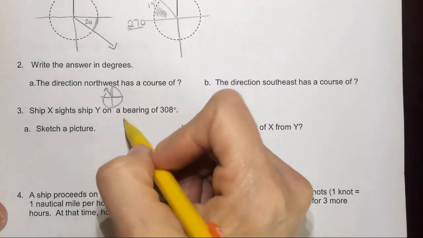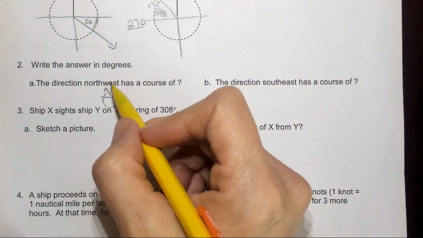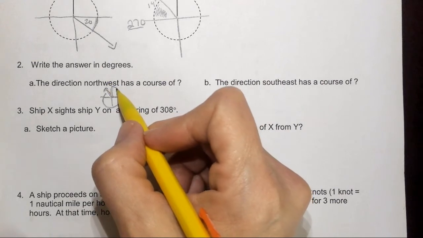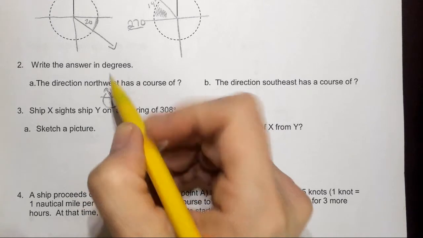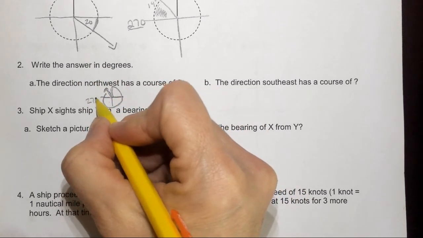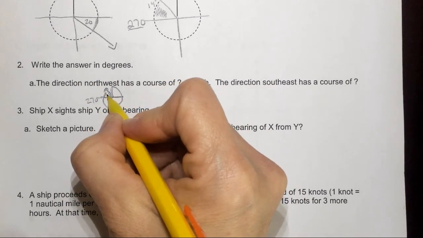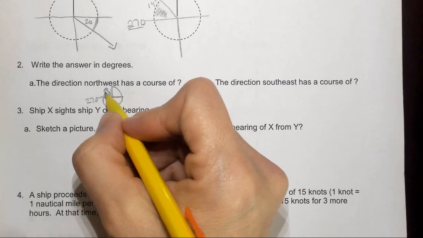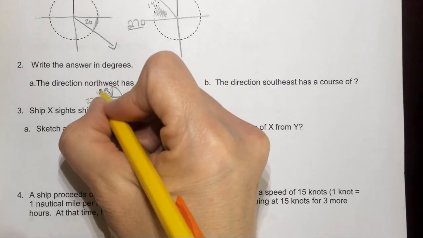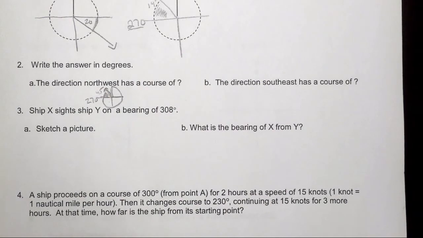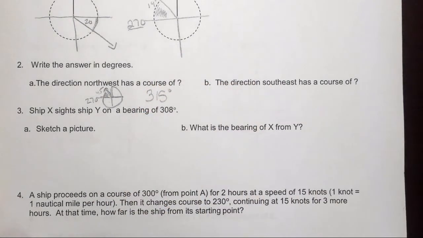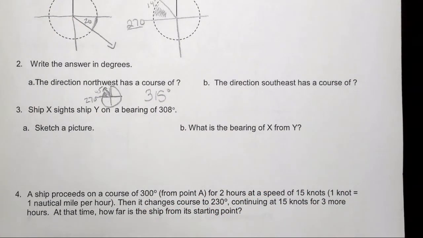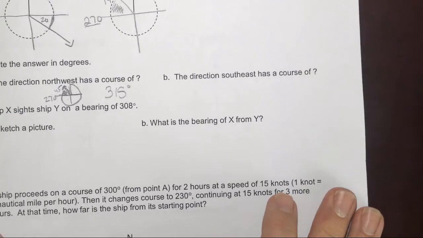This is not surveying. This is not where you want the acute angle. I want the entire swish. So 90 plus 90 is 180. Plus 90 more is 270. So I know all the way to here is 270. And then I need to go this little bit of wedge, and because I went right in the middle, I know that little wedge is 45. So I'm going to add those together. So 270 plus 45 gives me 315 degrees. Okay, go try B, pause the video, and then come back and check it.